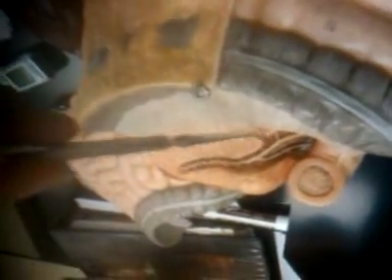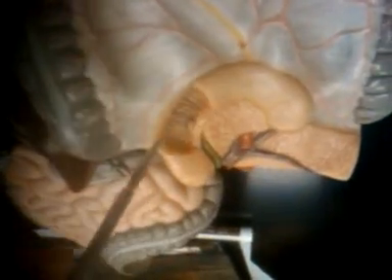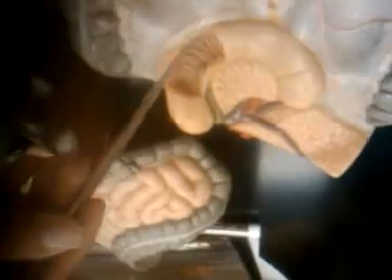The pancreas itself, this is all the pancreas. This duct running right down the middle is the pancreatic duct. Small intestines: the duodenum, the shortest and first part, the curve right here is the duodenum.